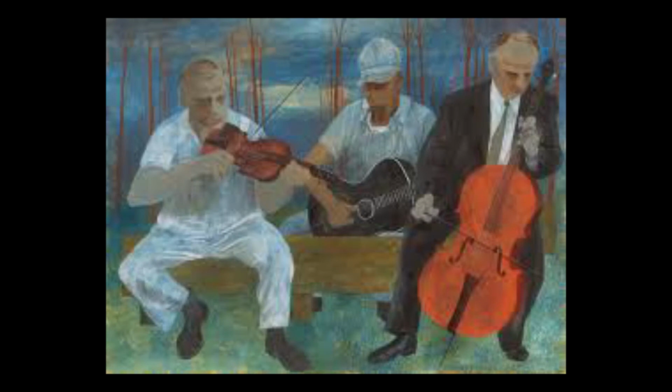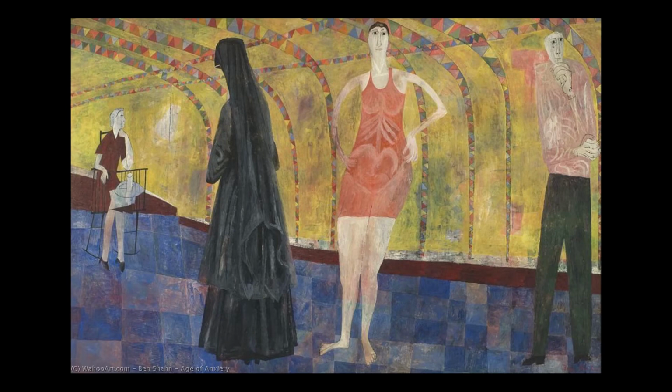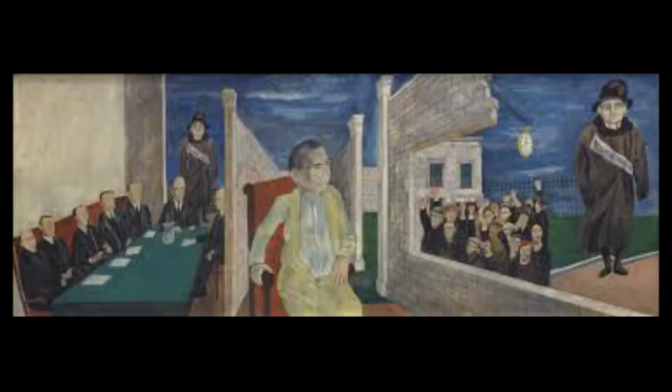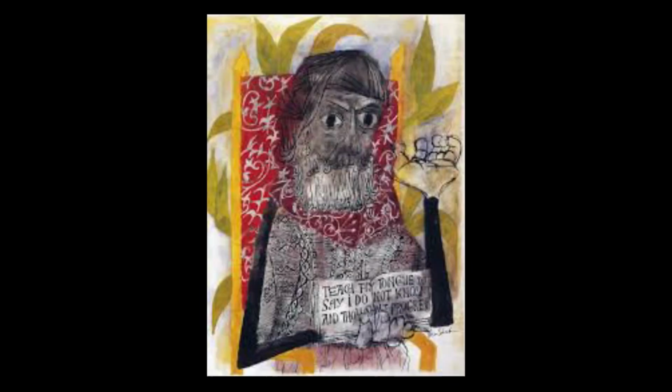Shahn was born in 1898 in Lithuania, and in 1906 he and his family came to New York. In New York, he lived in a working-class immigrant neighborhood, and when he became a teenager, he left to go to work in a lithography workshop to help support his family.